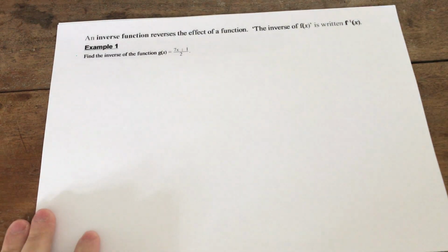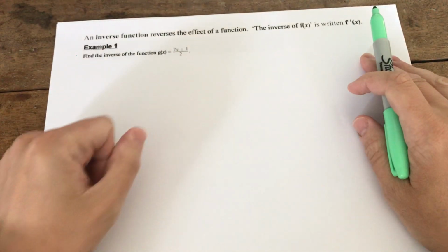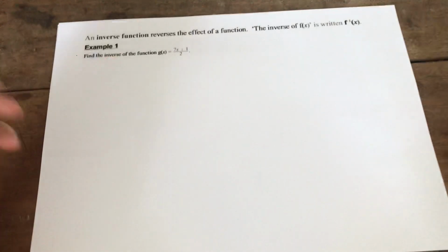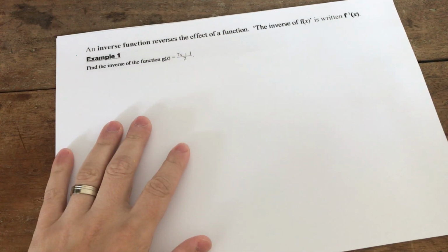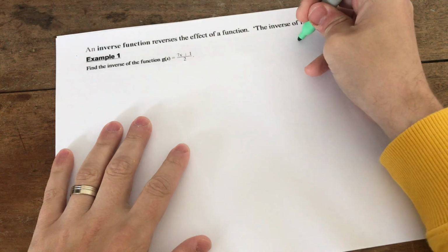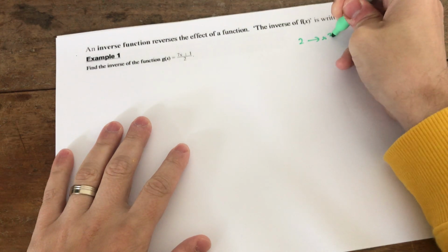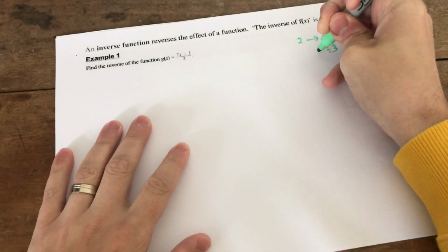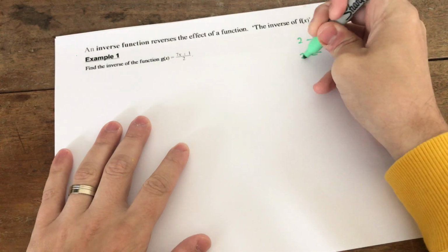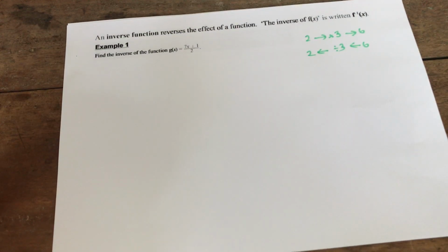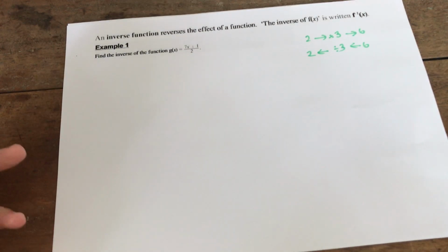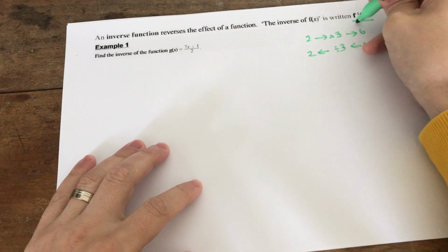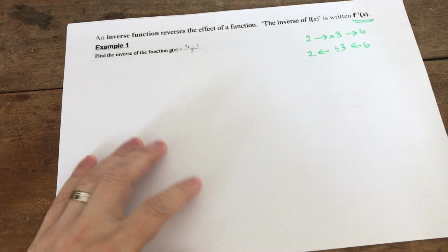So what we're going to do is look at working out the inverse of a function. The inverse of a function reverses the effect of a function. Say you were to multiply 2 by 3, you would get 6. If you were trying to go the other way back, you would divide by 3 and you'd end back up at 2. So that's what we will be looking to do when we have the inverse of a function. The inverse of a function is written with this notation, which is f minus 1 of x.